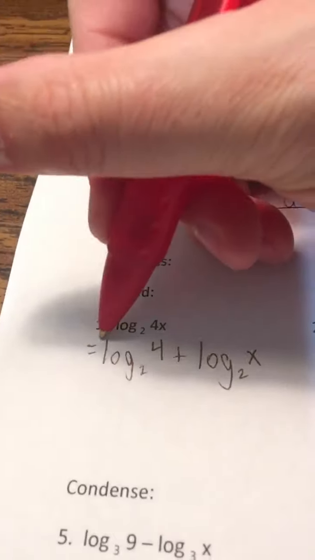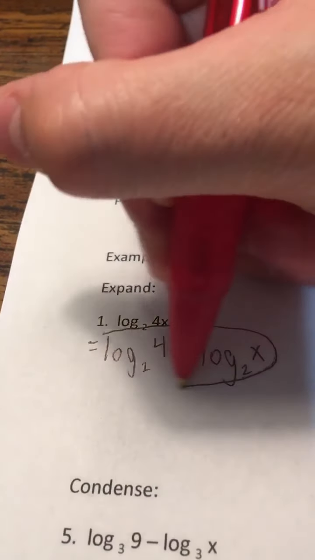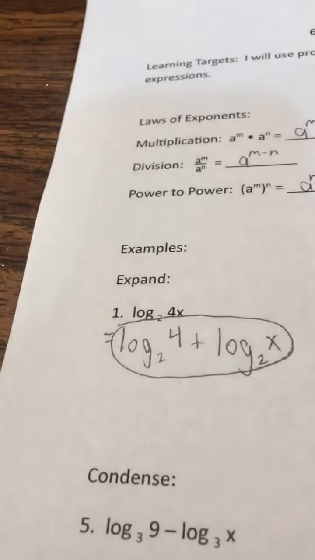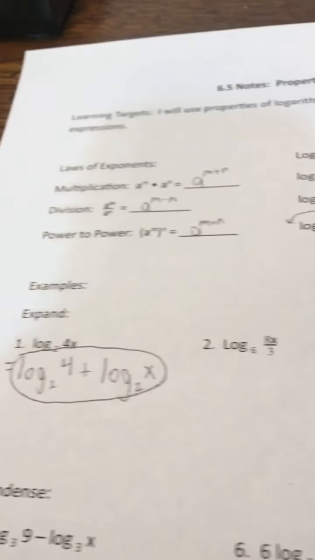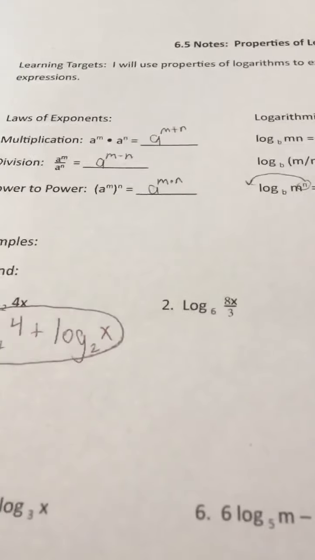And that's it. That's all we're doing. We're not solving anything today. We're just rewriting it. We're expanding these. All right, so problem number 2. I can do the same thing here.